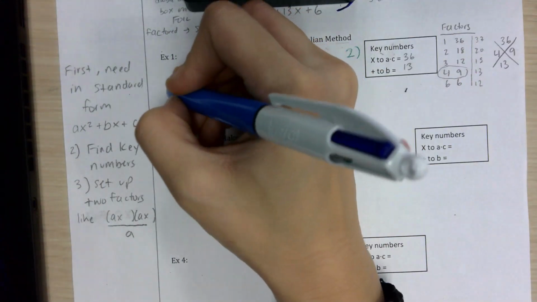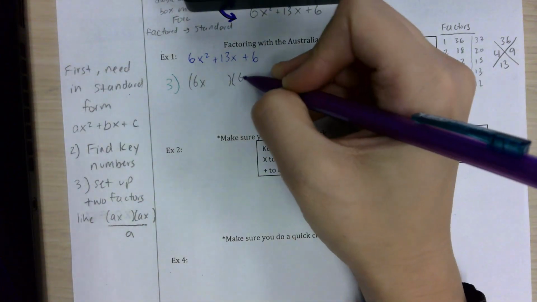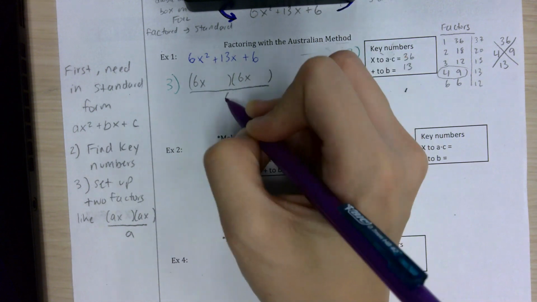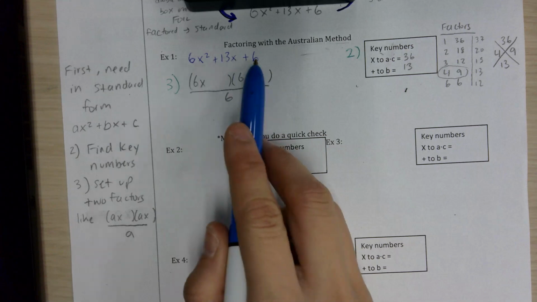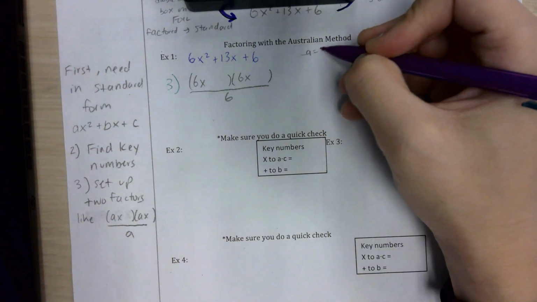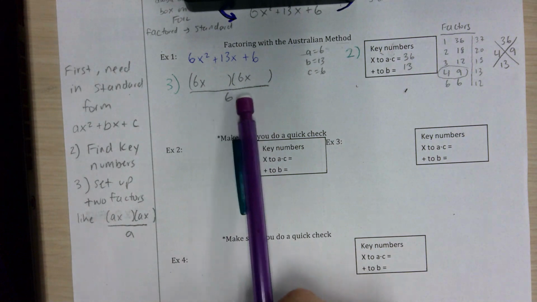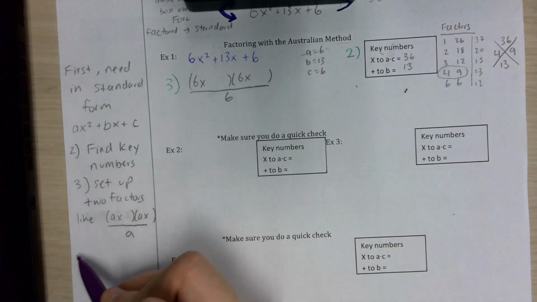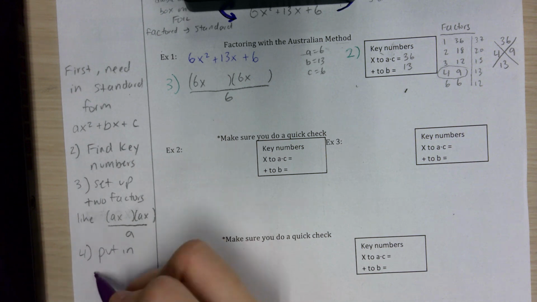Then 3, we have 6x all divided by 6. That's the a. Just to be more clear, a equals 6, b equals 13, c equals 6. So we have ax times ax over a. Then 4, put in the factors you found.